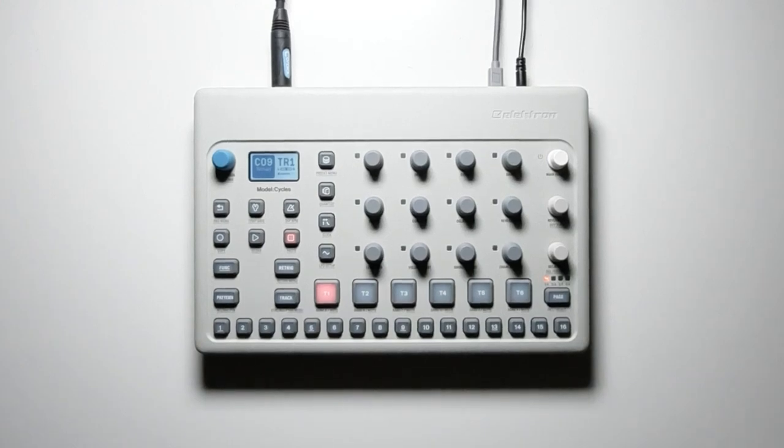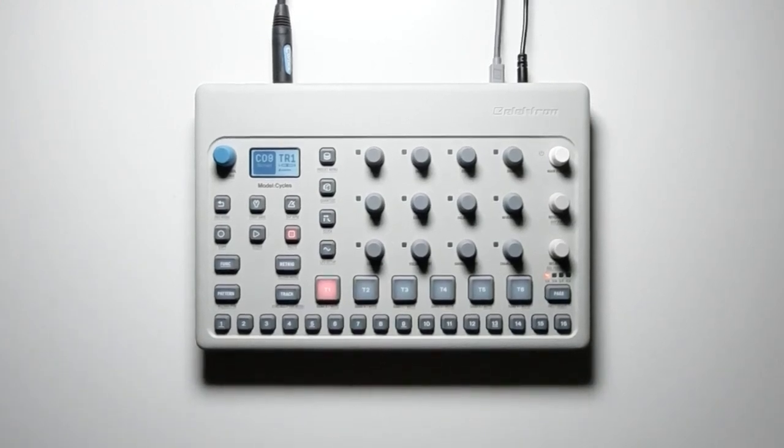Hello there and welcome. I'm Raffaele and in this video we are going to see how to save presets, patterns and projects on the Model:Cycles.